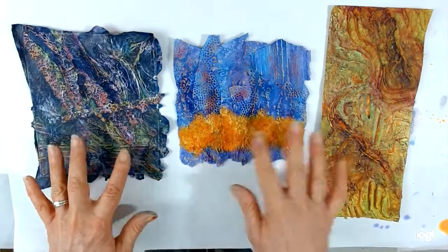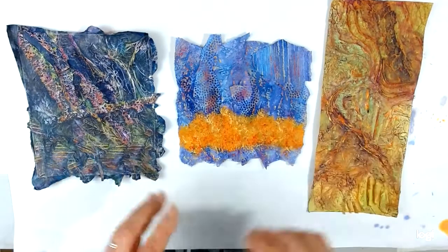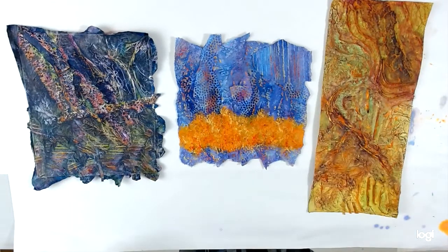So I hope you enjoy this exercise and have fun with it. Go and raid your cupboards, raid your kitchen cupboards, and see what you can find to add to your paint to make some nice textures. And I really look forward to seeing what you all come up with, and talk to you soon.